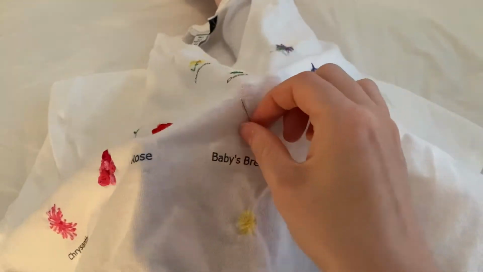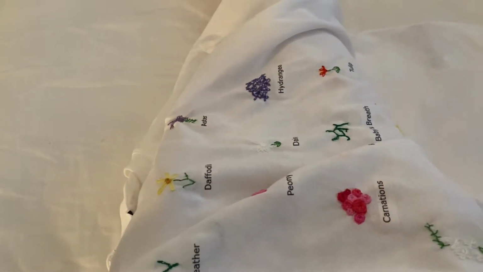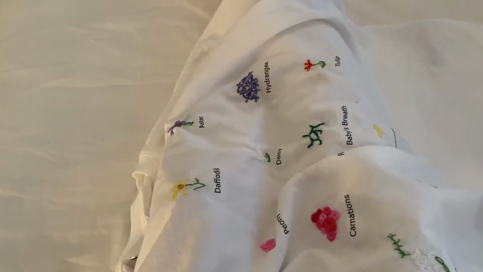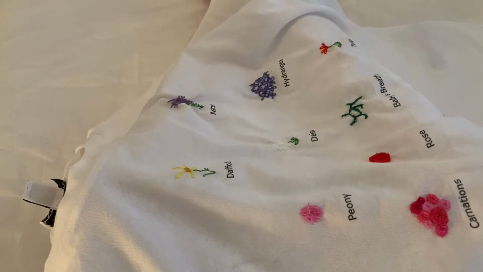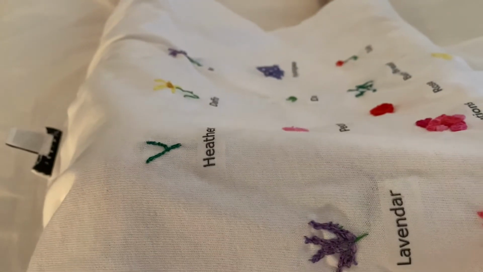For the heather, the actual flowers of the heather, it is pretty much exactly the same as this, but you're going sideways on. I was trying to find where you were then.